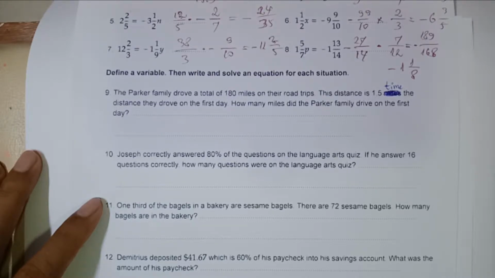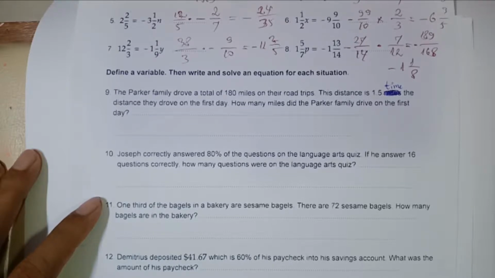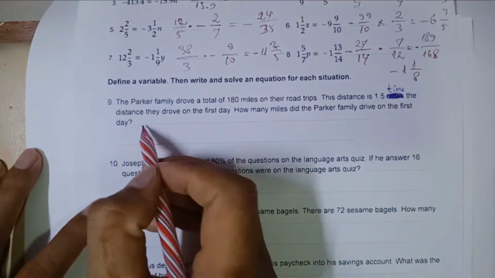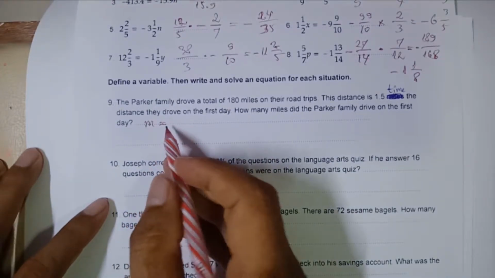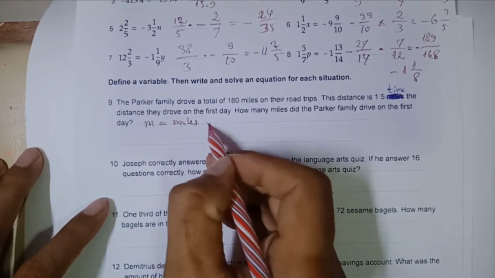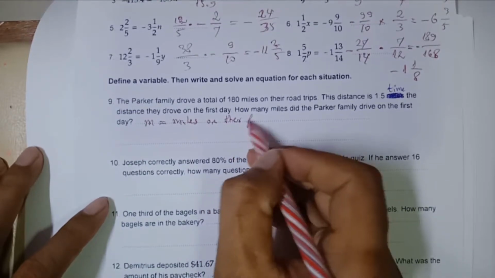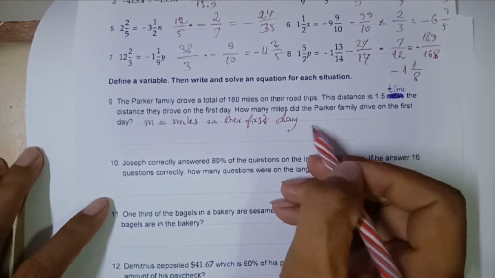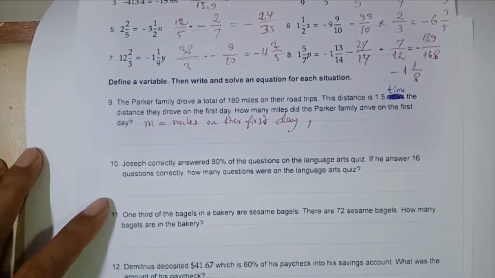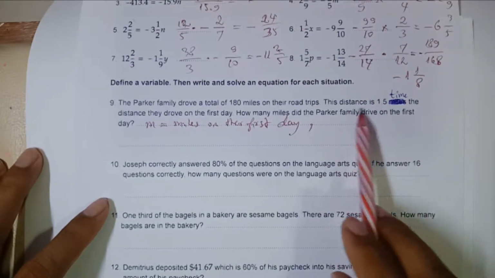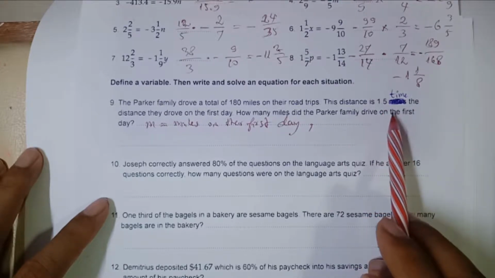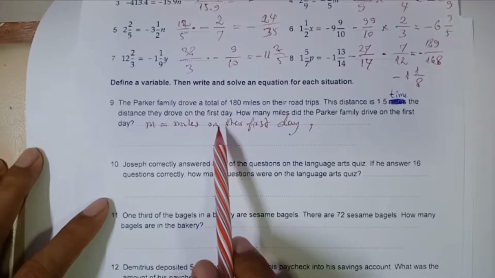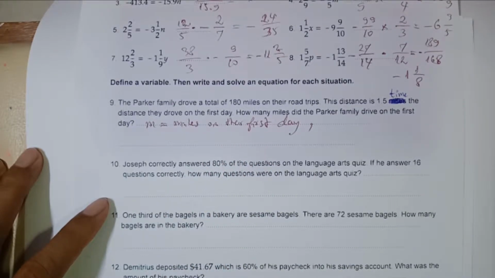How many miles did the Parker family drive on the first day? Let me represent M as how many miles. So let's say M equals the miles on the first day. Right, after that, write the equation. So this distance is 1.5 times the distance driven on the first day. Which means 1.5 d.